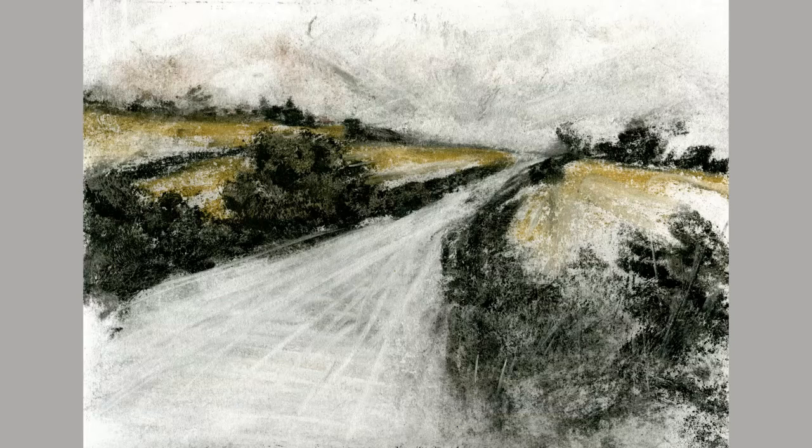My name is Paul. So this week's video, the topic has changed completely. Originally I was going to do a video on creating a sense of depth within landscape drawings and paintings, a bit like the example you can see on screen. This is one of my recent landscape drawings.